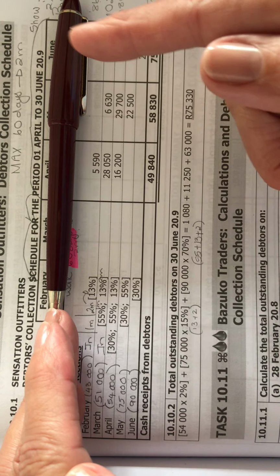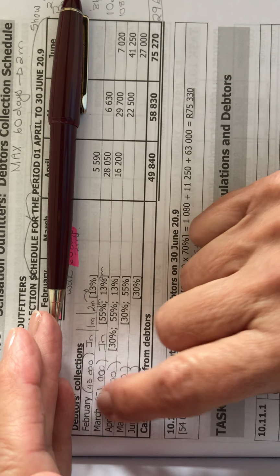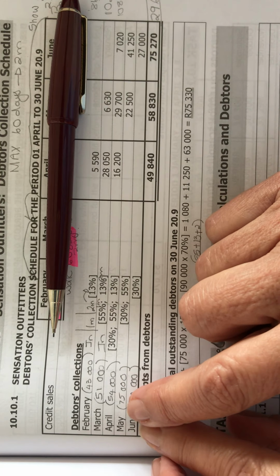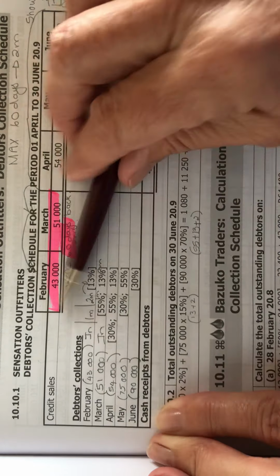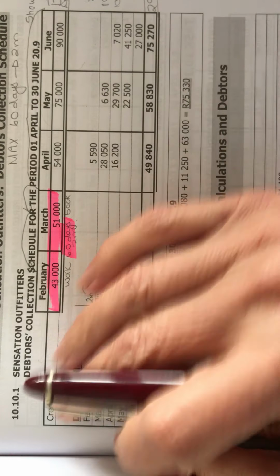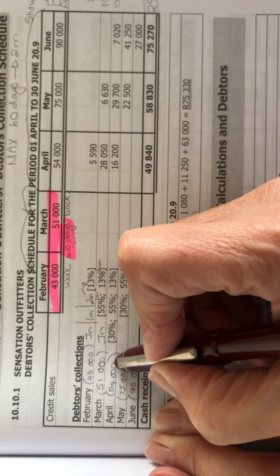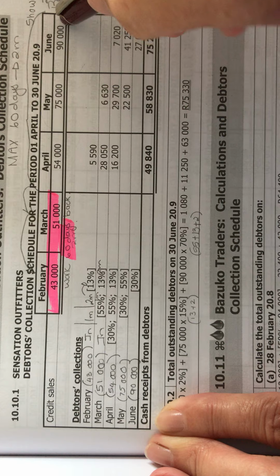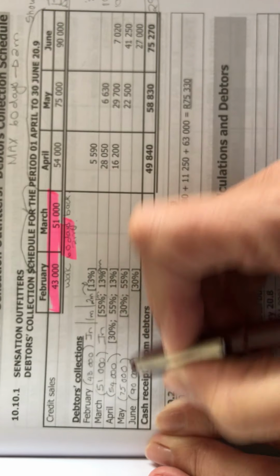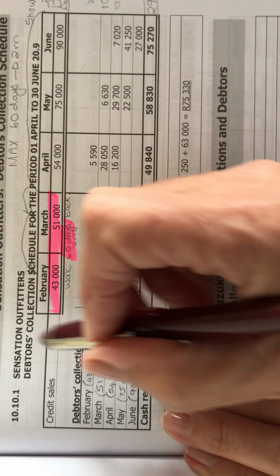So on this side, we will start 2 months before, which means February, March, April, May, June. So now you take your credit sales, ignore the line there, and we will put them in here, except if they ask us to show it. Normally they don't ask for this line, we just need this. So you fill in the credit sales because you're busy with debtors.